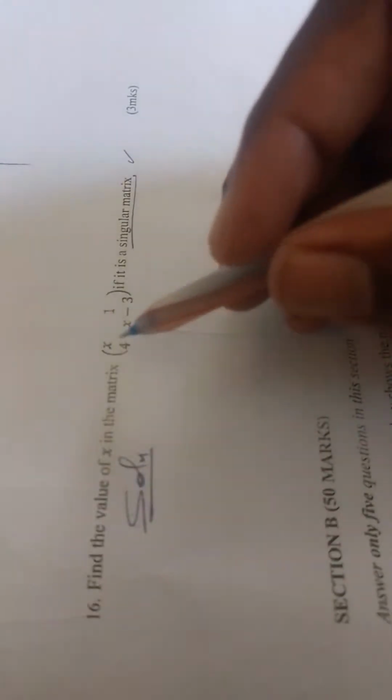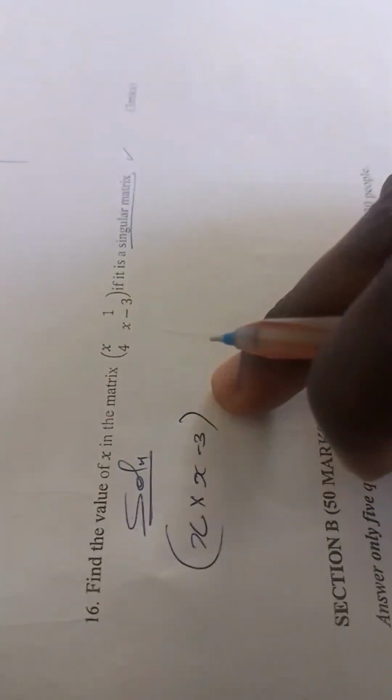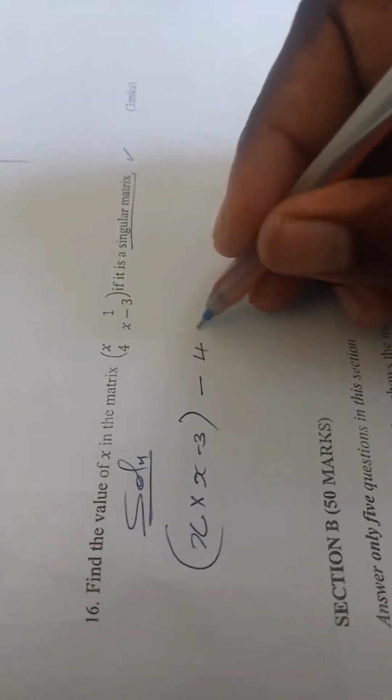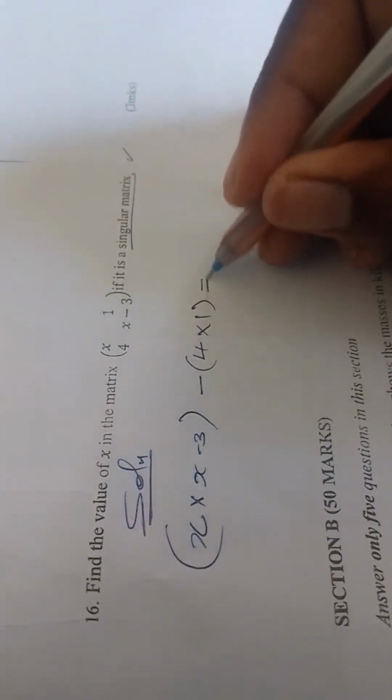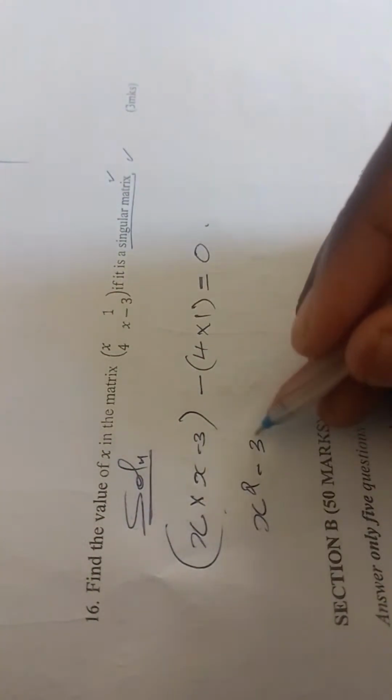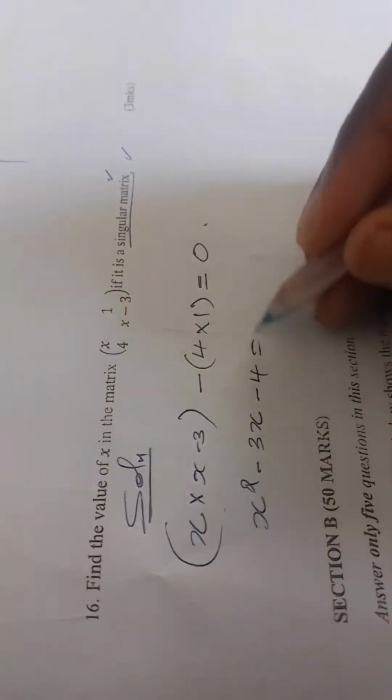So the determinant is x times (x minus 3), which is the leading diagonal, minus 4 times 1. Because it is a singular matrix, the determinant is supposed to be 0. So x squared minus 3x minus 4 is equal to 0.